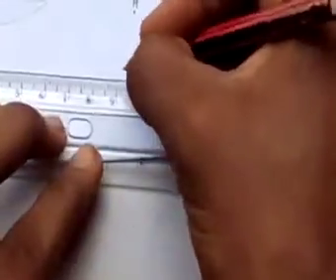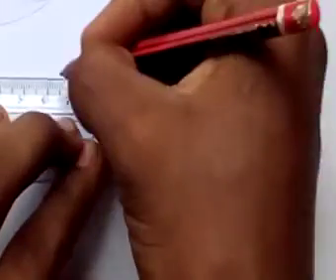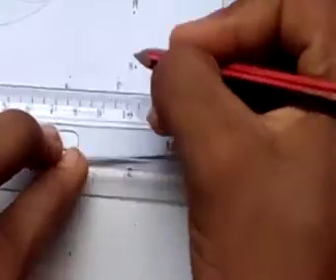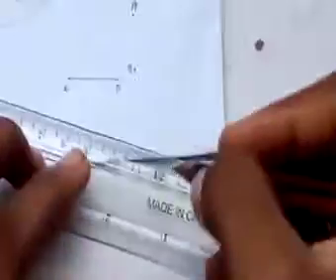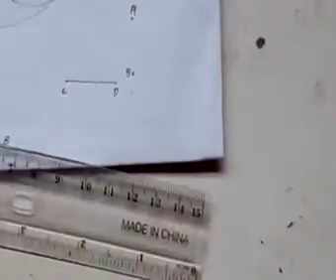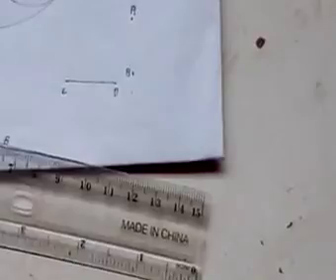The circle will pass through the two given points and touch a given line. Let's call this given line CD. So this should be C. This circle is supposed to touch this line CD. Now the next step: this circle is to pass through A and B, and to touch C or D, or any point on the line CD.